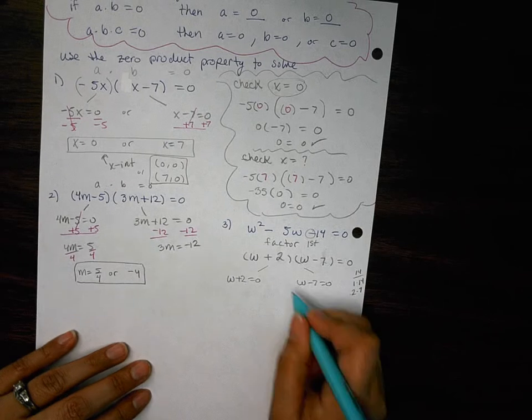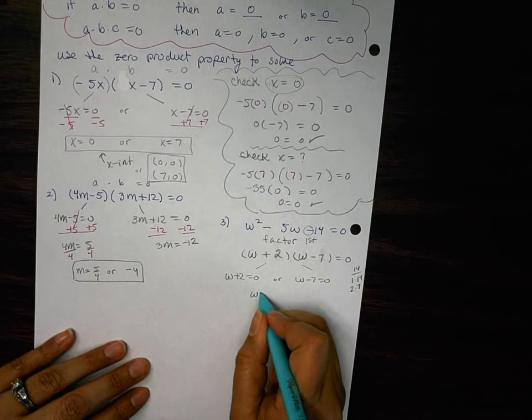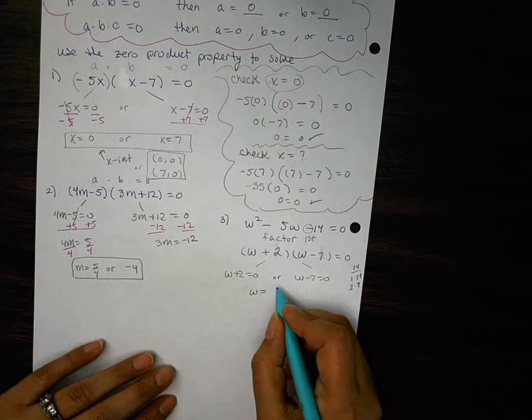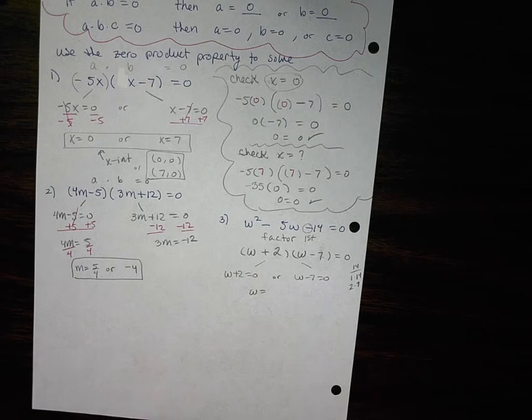Go ahead and solve each one. That one should be easy to solve. There's no dividing, just adding or subtracting. Jason, can you tell me your two solutions? Right here, what would you do to both sides?